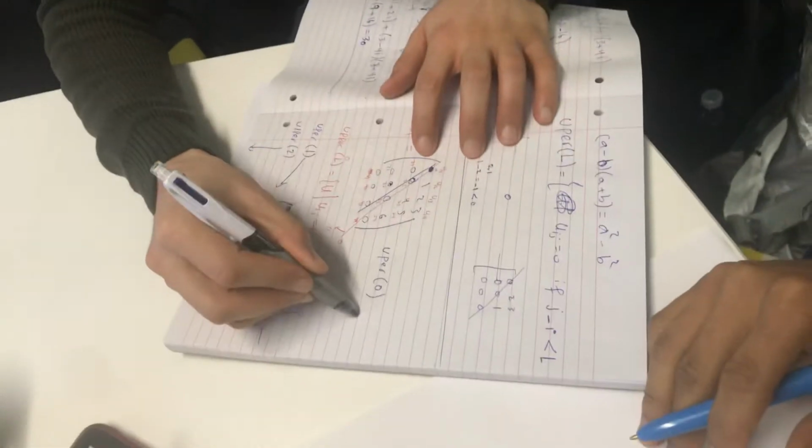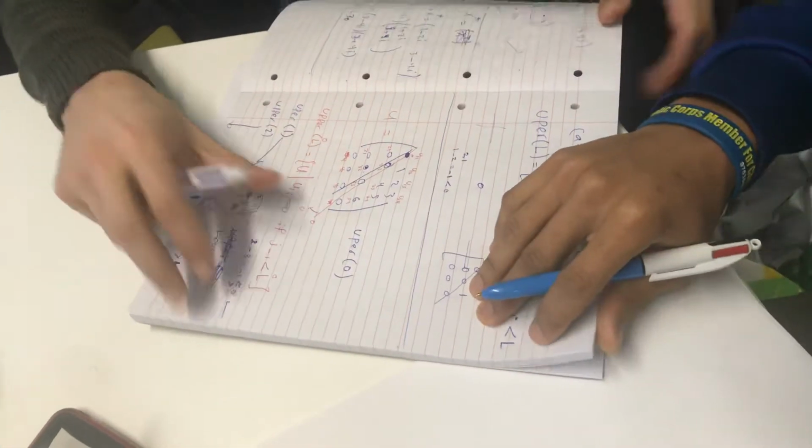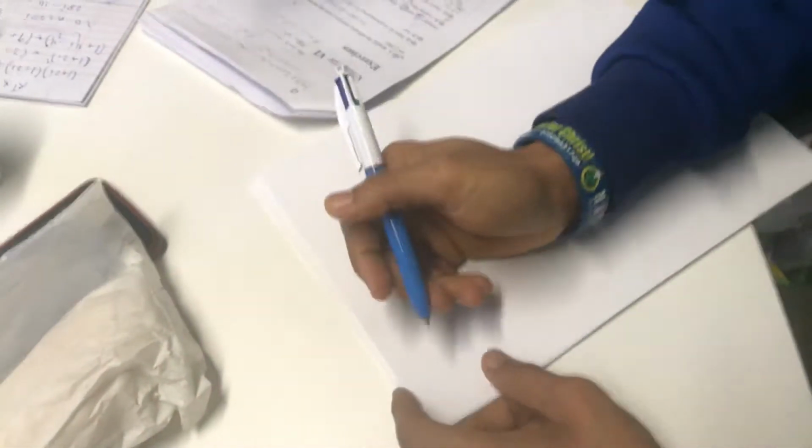Zero, lower nothing, what's lower? Okay. Now, let's start by explaining what that upper and lower means.